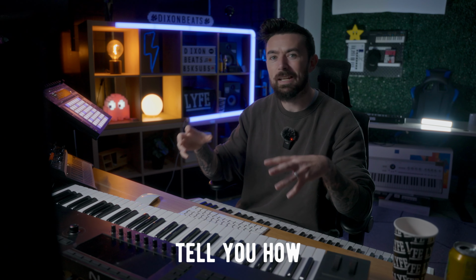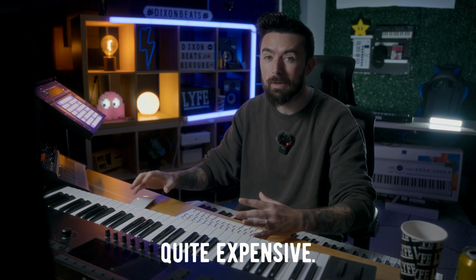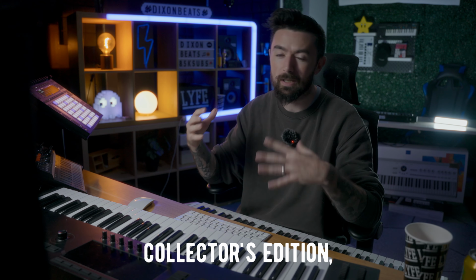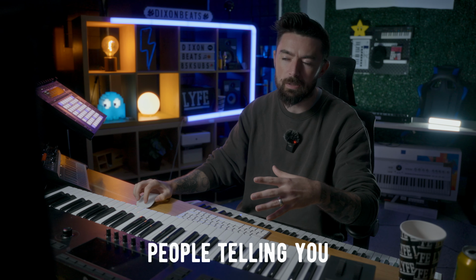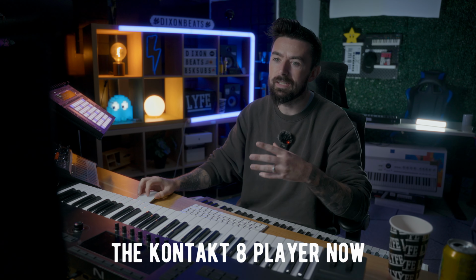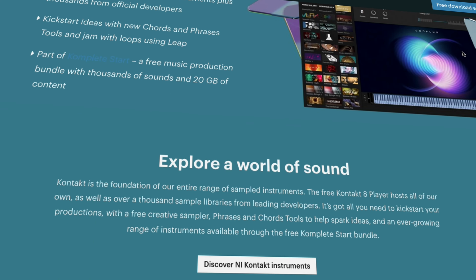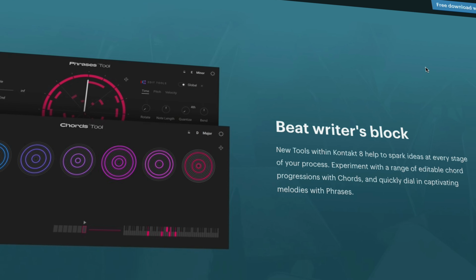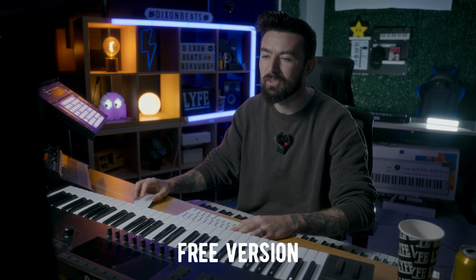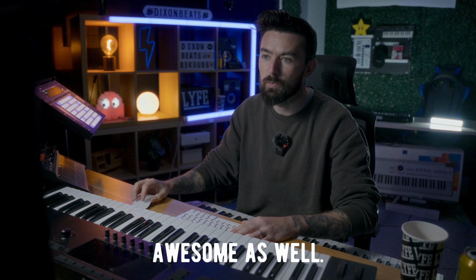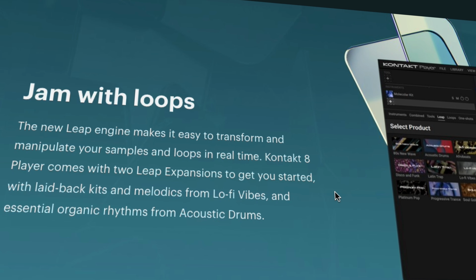I just wanted to pop by, tell you how awesome it is, but it is quite expensive. Don't get me wrong, especially if you want the top collector's edition. Like, it's not for everyone price-wise. But I just wanted to stop by because I didn't see many people telling you that it is worth getting the Kontakt 8 player now, since it comes with these awesome tools like chords and phrases, as you can see right here. Also, I didn't tell you this earlier on, that Leap expansion feature now works in the Kontakt 8 player as well. So that's another new feature that's going to work in the complete free version of Kontakt 8. So that's pretty awesome as well. And you get 2 expansions with the free version as well.